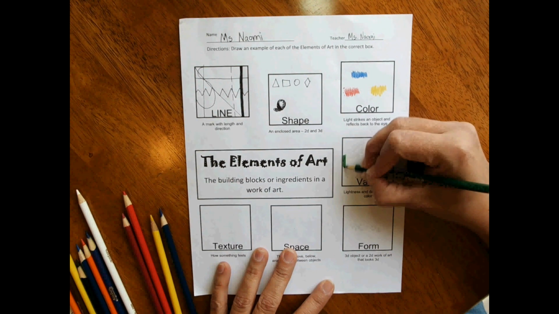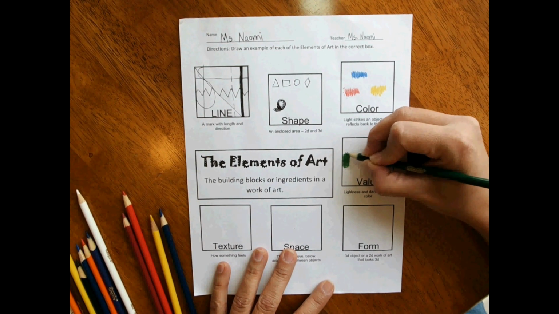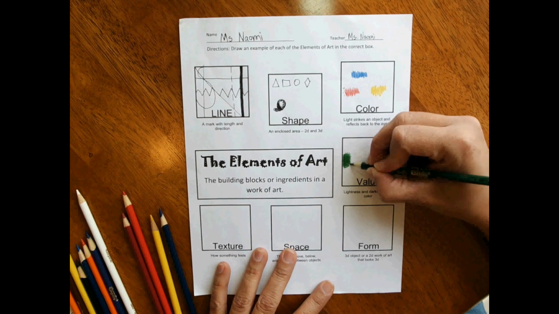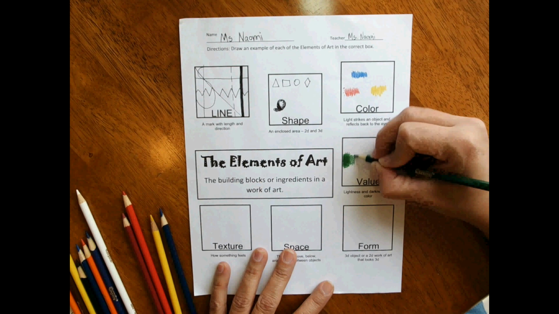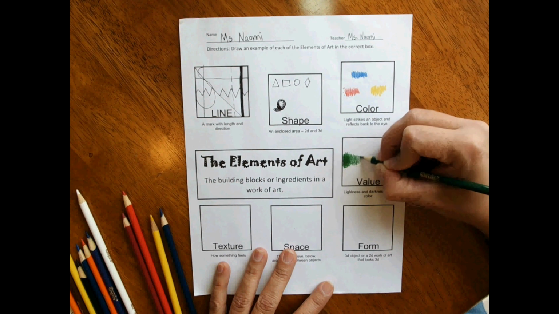I'm going to go from dark. So I'm going to make value in my box. So first it's going to be very dark. You're going to push down, and as you go down, you're going to ease off the way you're pressing on my green color pencil.